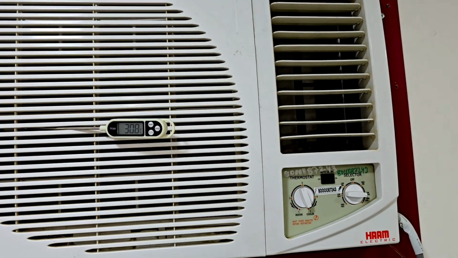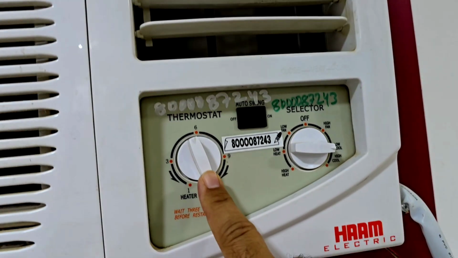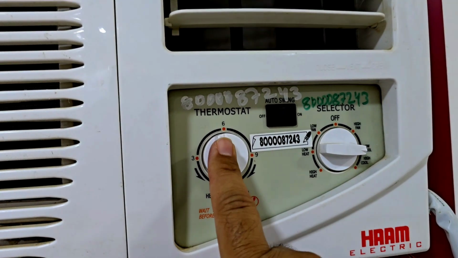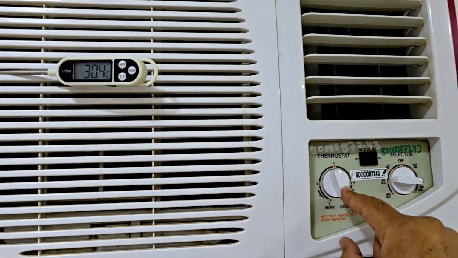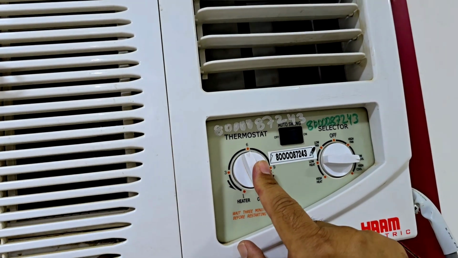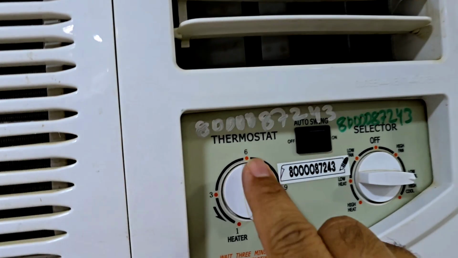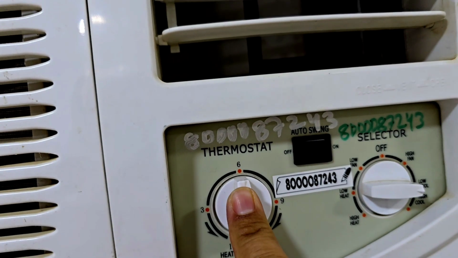Today I am going to make a video for you about this thermostat because we do not have any digital thermostat in window ACs. So from this video you will know how much room temperature is coming on number 6. Let us keep it on number 6 first, and then we will see.